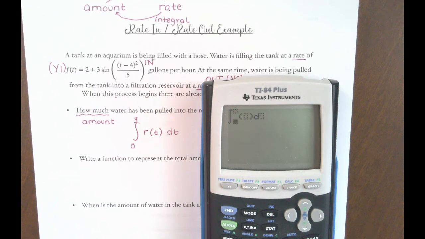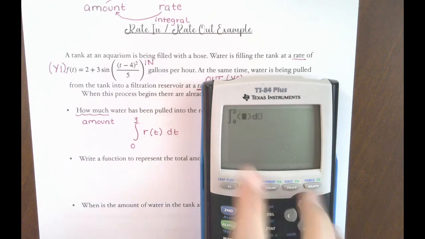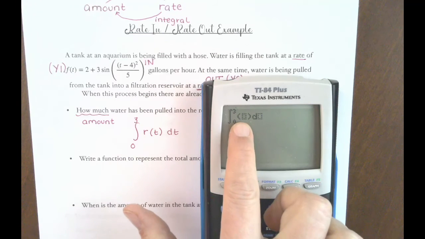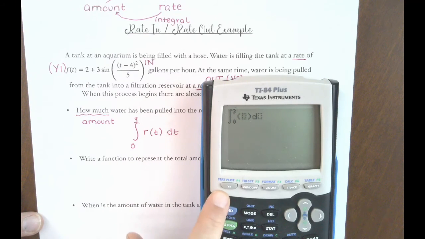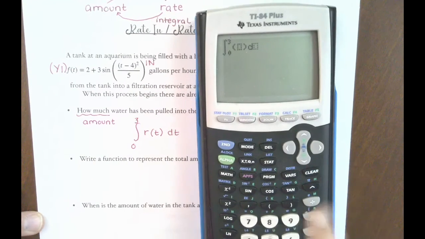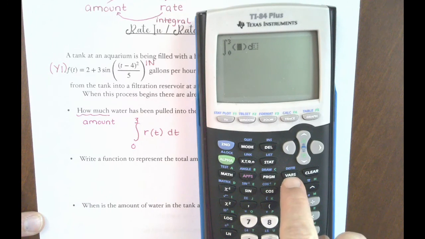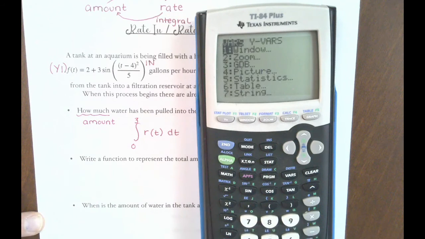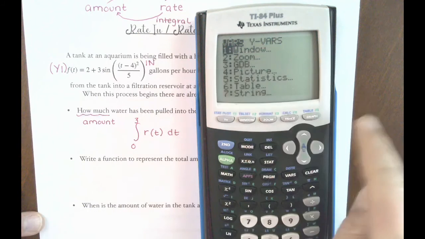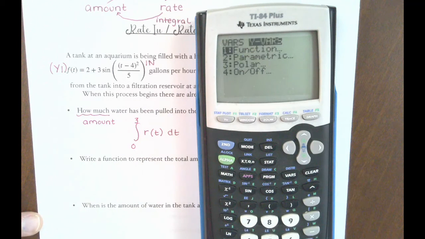I want to go from 0 to 3. And now, instead of retyping my function, I can tell my calculator, hey, my function is listed under y2 in my y equals. And the way I do that is I go to this button that says vars, V-A-R-S, that's variables. And I'm going to go over to where it says y variables. I'm going to choose function.